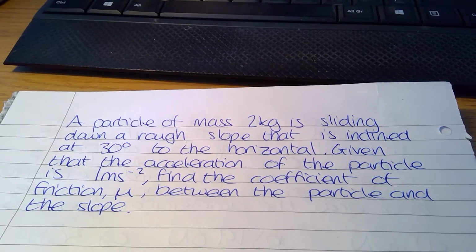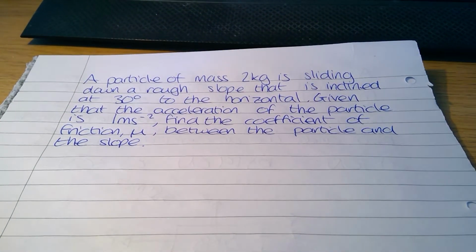Okay, so the final example to do with friction is going to be on an inclined plane. So we've got a particle of mass 2 kilograms sliding down a rough slope that is inclined at 30 degrees to the horizontal. Given the acceleration is 1 meter per second squared, find the coefficient of friction mu between the particle and the slope. So start by drawing a nice clear diagram.